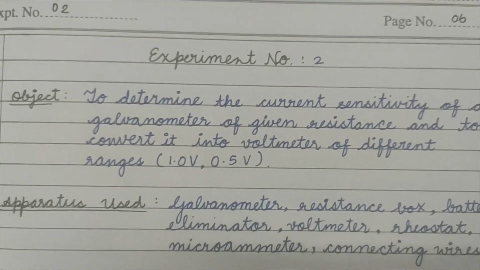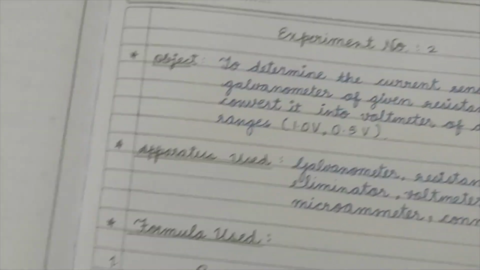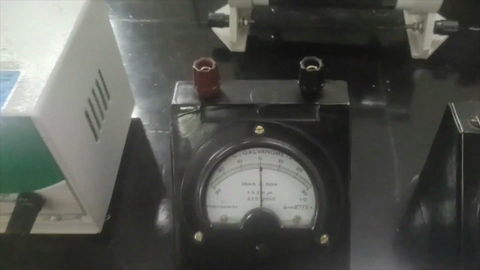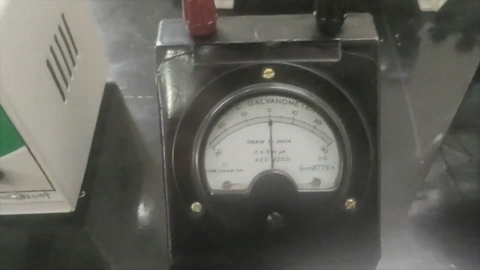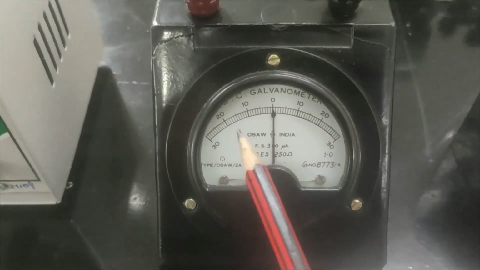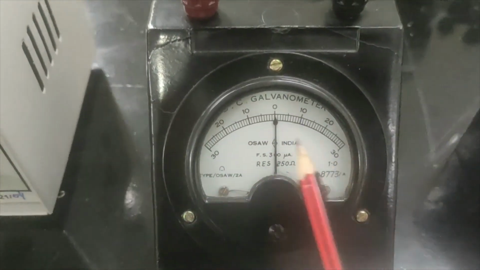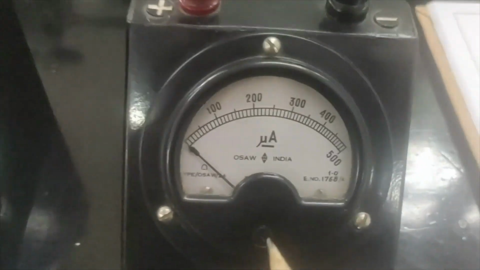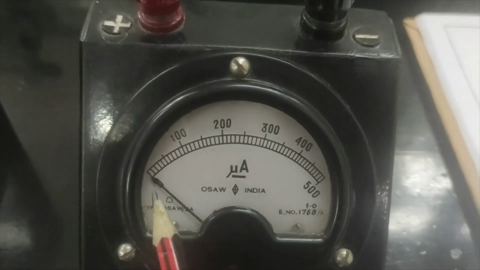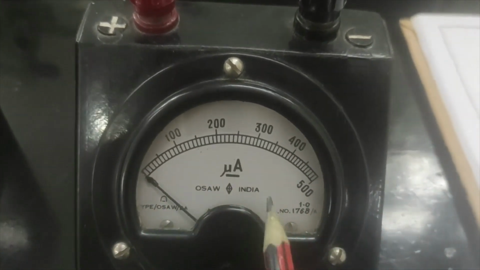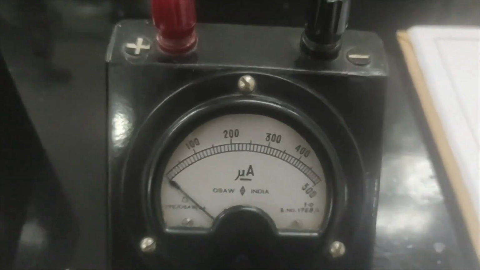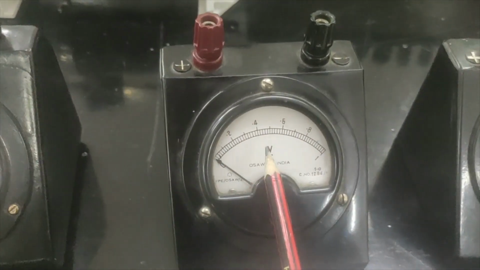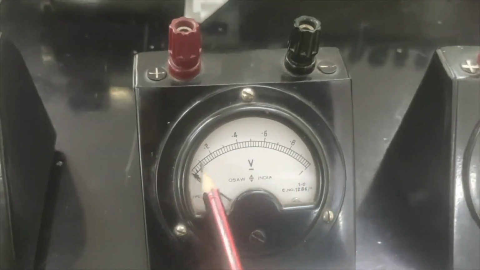The apparatus which we will be using: first is the galvanometer, which is deflecting from 0 to 30 and 30 from this side to this side, and the second one is the microammeter. This is DC, from 0 to 500 microampere range, and then the third one is the voltmeter of 0 to 1 range.